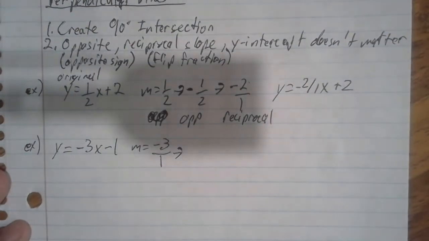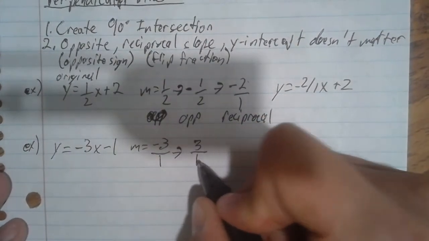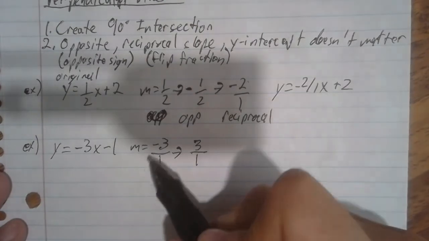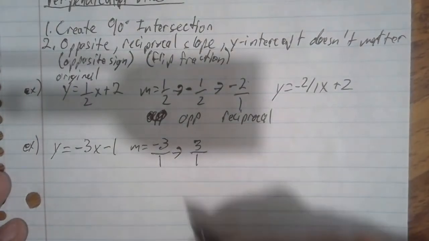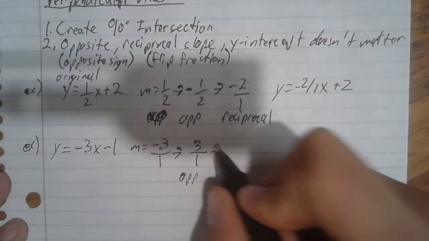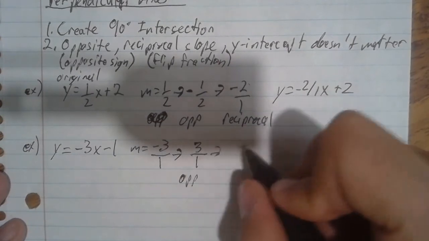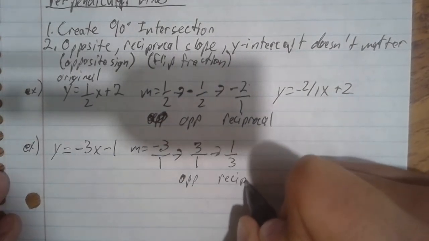We need it to become the opposite. So the opposite of -3 is +3 divided by 1. You don't give the negative to the bottom. It just stays, the whole thing becomes positive. So this is our opposite part. And then our reciprocal part means we flip them. So it becomes 1 divided by 3. So that's our reciprocal part.